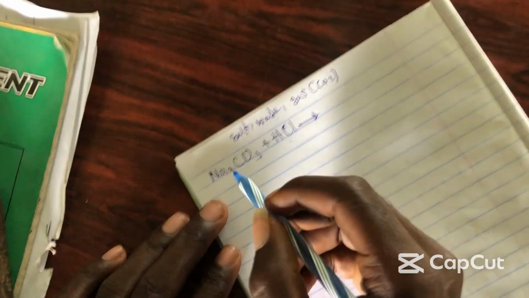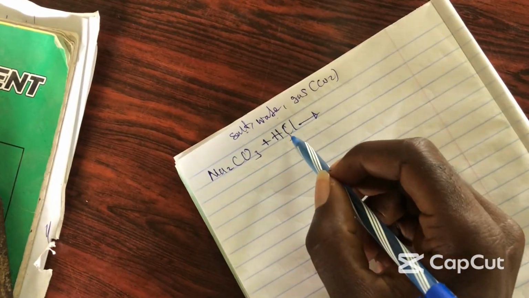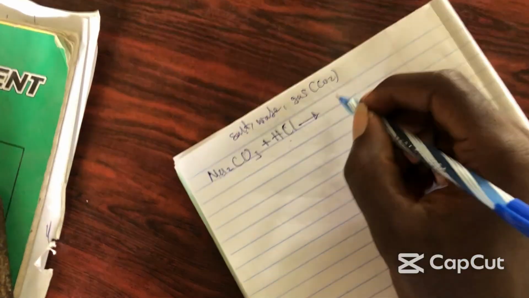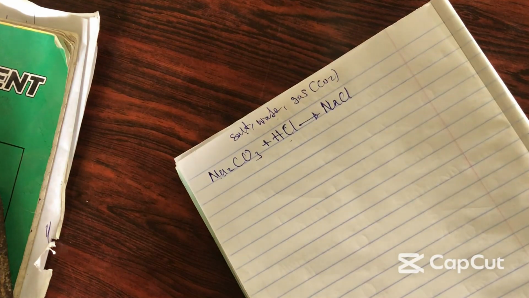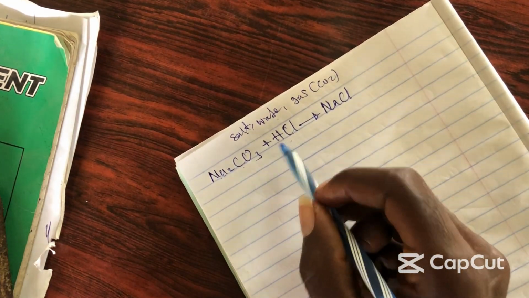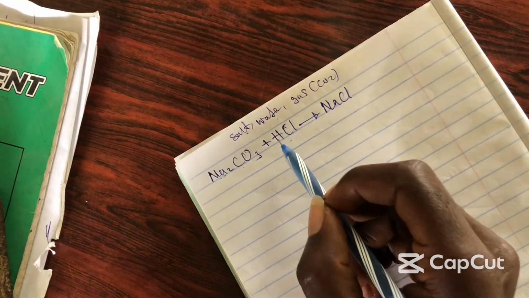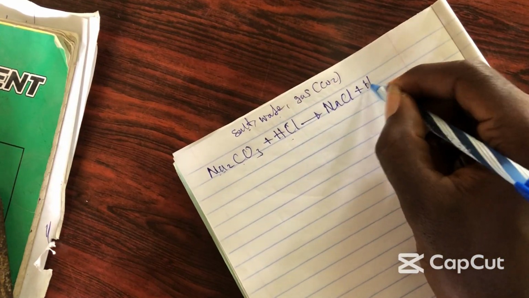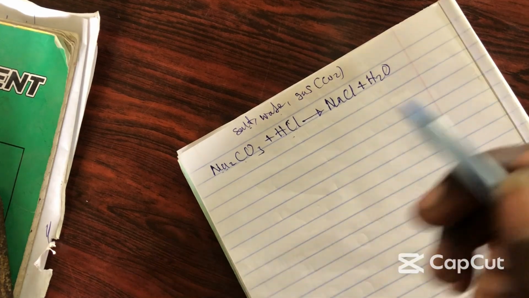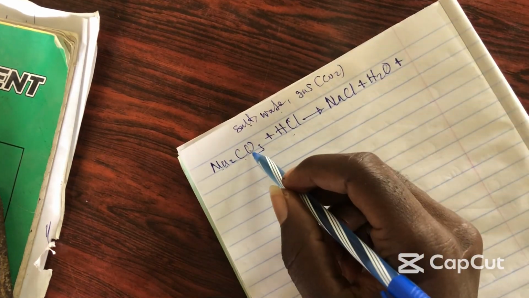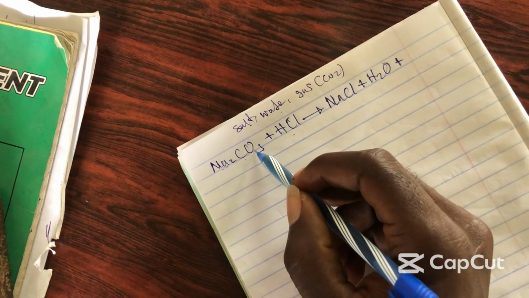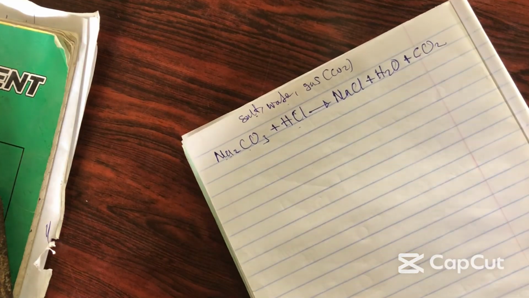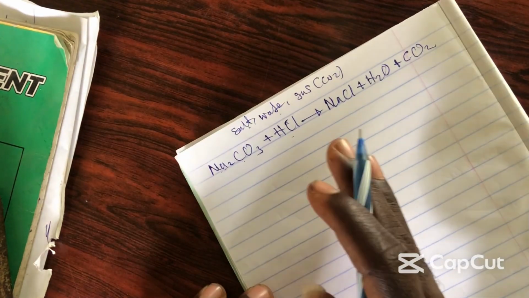Now let's say this is sodium, and this is chlorine. The sodium will react with chlorine to form sodium chloride. Now it is left with CO3 and hydrogen. One of the oxygens will react with the hydrogen to form water. And if you remove one oxygen here, it will be left with two oxygen. Two oxygen with the carbon is going to form CO2. So this is how you write a chemical equation.